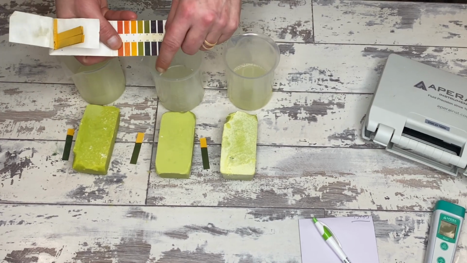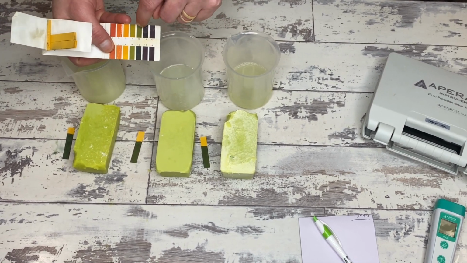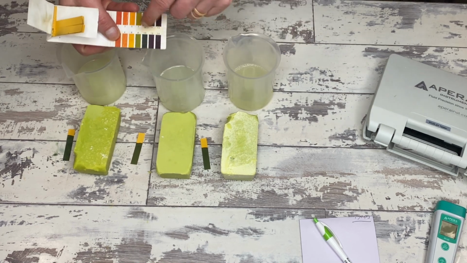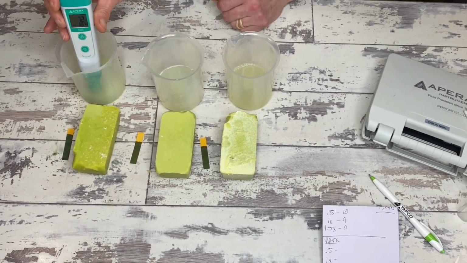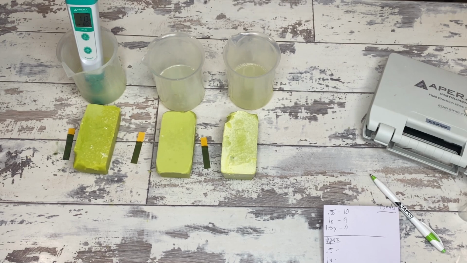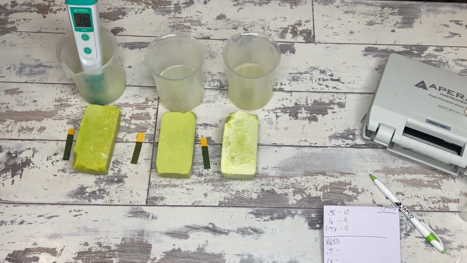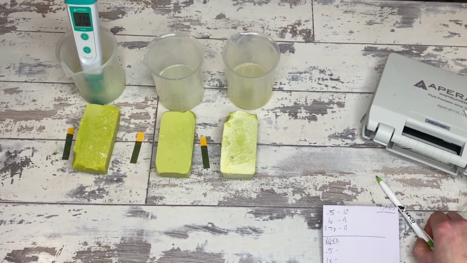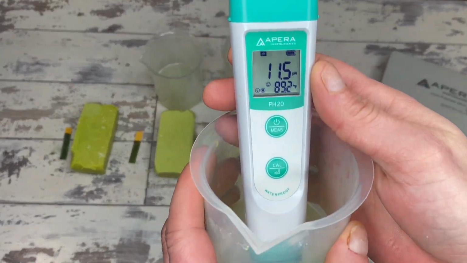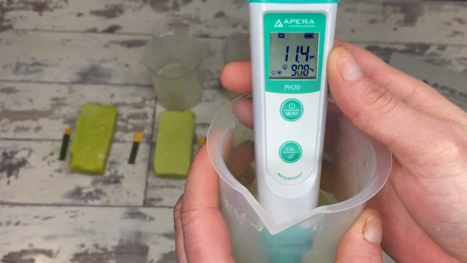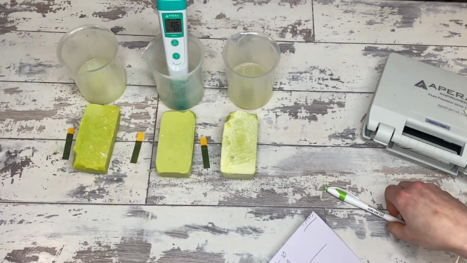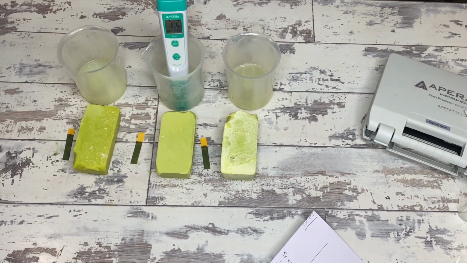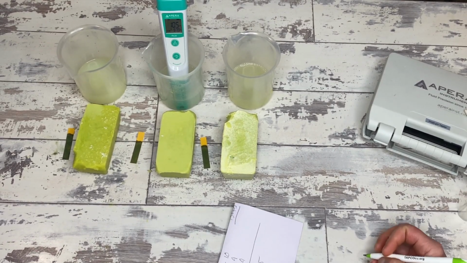That one there with the 0.5 to 1, for me, looking at it with the better lighting, it's real bad. It's sitting at like an 11 or a 12. I forget what I wrote down. I will tell you, but we're going to go to the actual pH tester with all of this. 11.4. That's what it ended up as with the 0.5 to 1 lye.